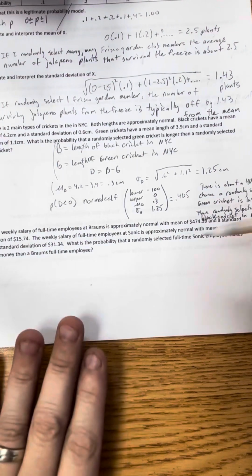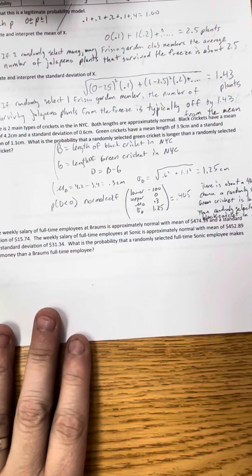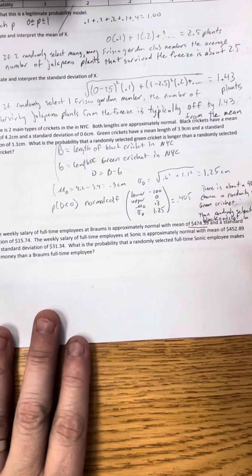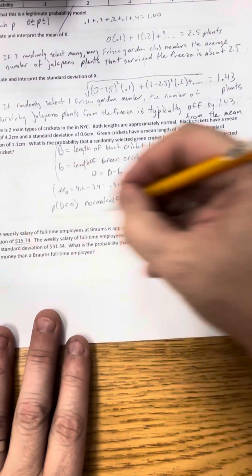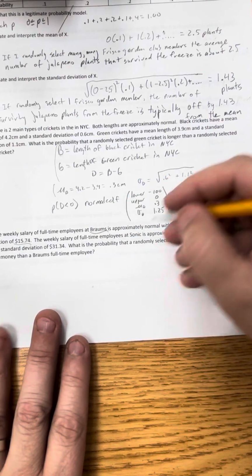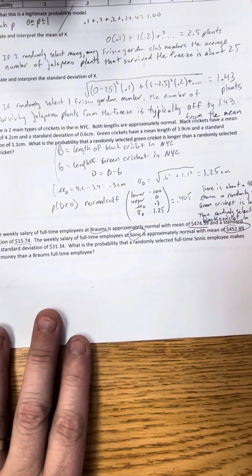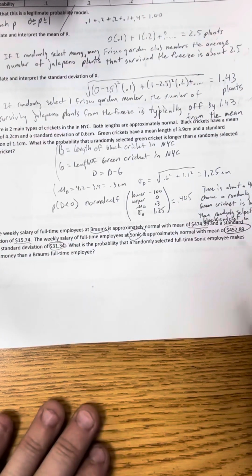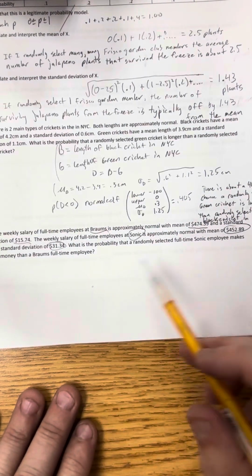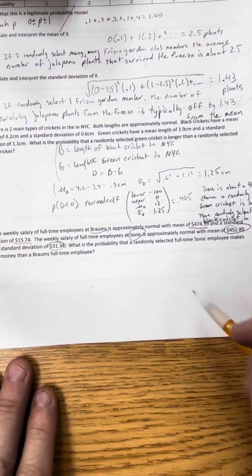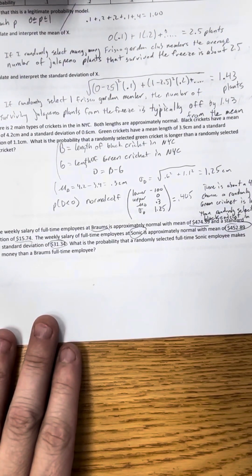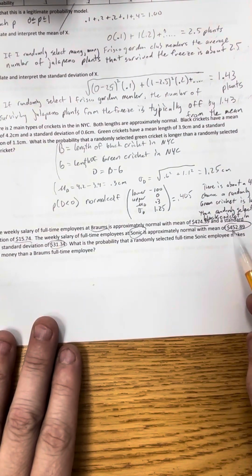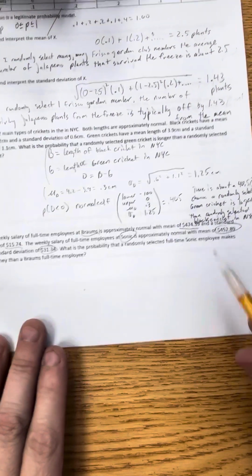All right. The weekly salary of a full-time employee at Brahms is approximately normal with a mean of 474 and some standard deviation. For Sonic, it's a little bit less, but more variable. What's the probability that a randomly selected Sonic employee makes more money than a Brahms employee? Okay, so on this one, again, Brahms makes more than Sonic. I'm going to do Brahms minus Sonic when I do my problem.